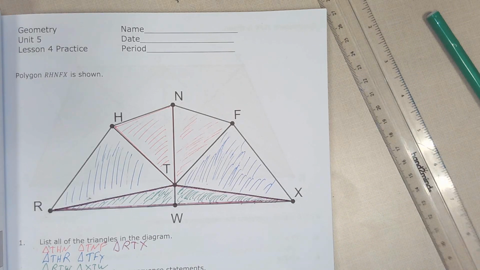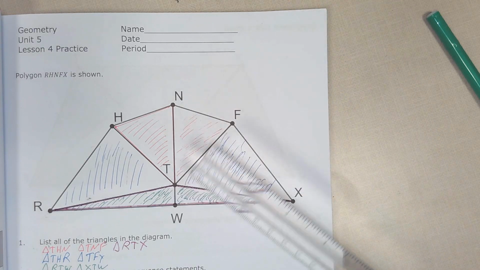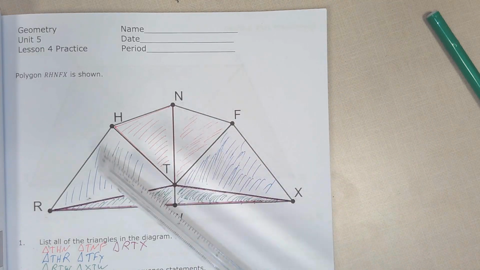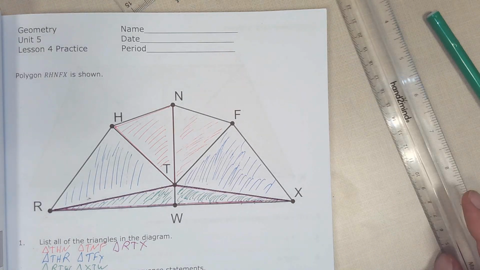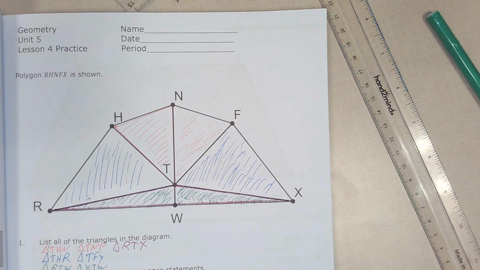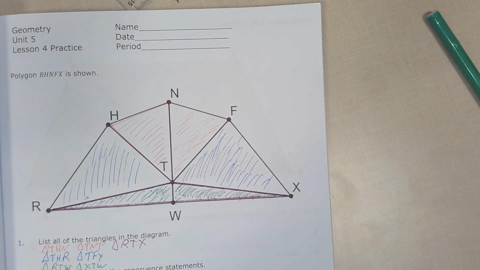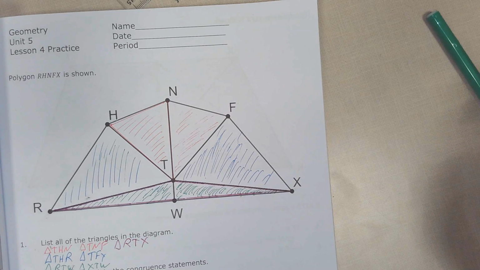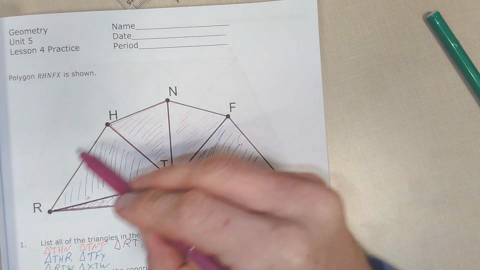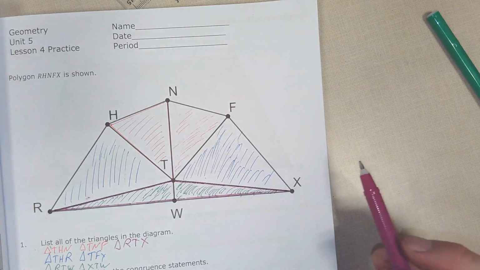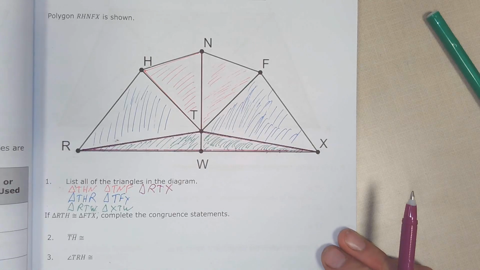And then let's see if we got any other ones. Okay, so we got 1, 2, 3, 4, 5. Let's see if we have any other ones here. I think that I got them all, because everything else that I could make isn't really a three-sided object. So I think that's all of them there. Okay, so now we'll move on to the next question.